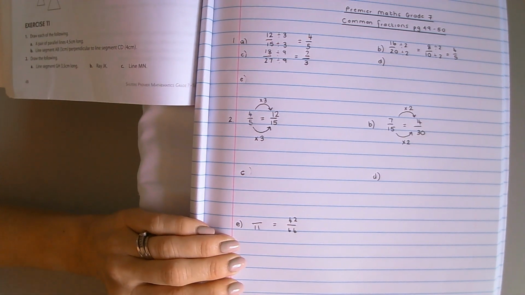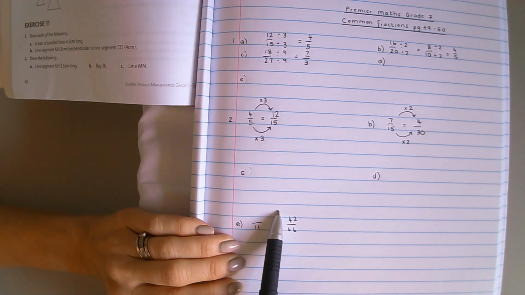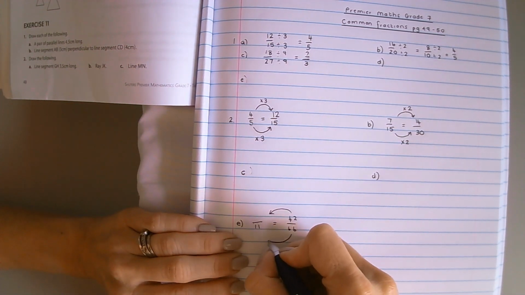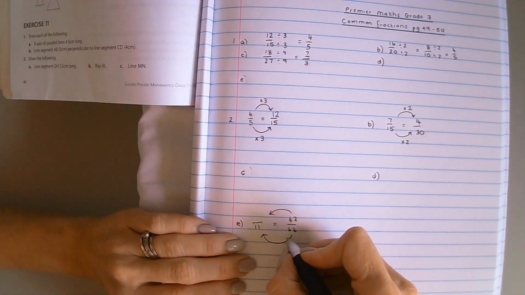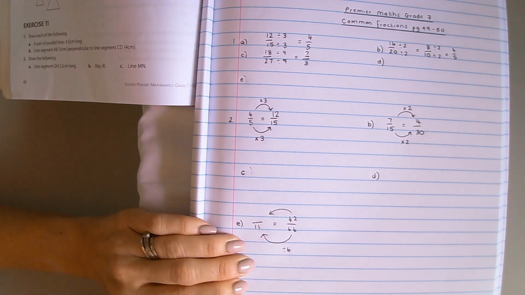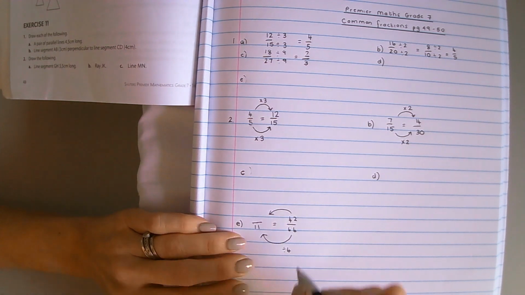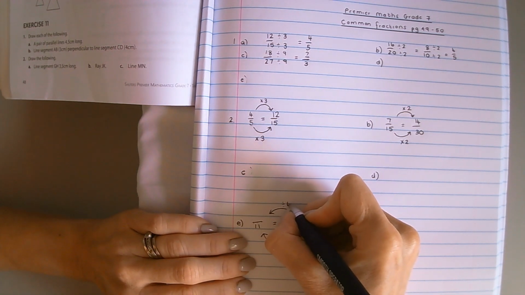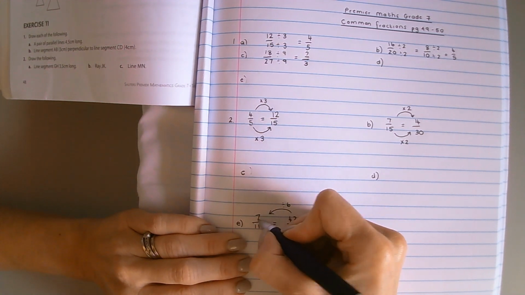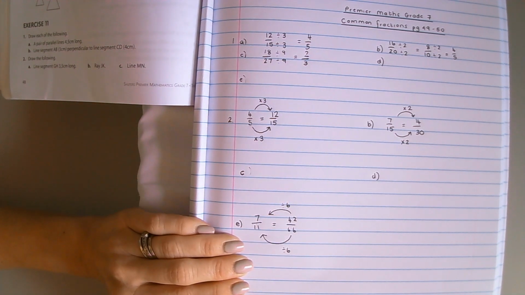But what I like to do is, if I know that I'm going this way, you see I'm trying to find this answer. If I go backwards, can you see, how did I get from 66 to 11? Okay, I had to divide by 6. What did I do to the top? I need to do exactly the same. So what's 42 divided by 6? And I get 7. So nice and so easy.